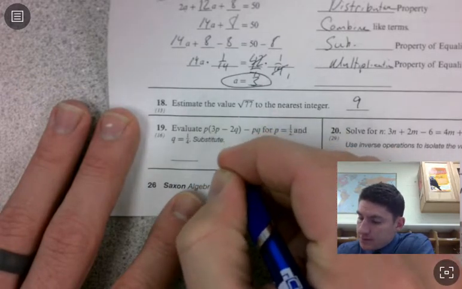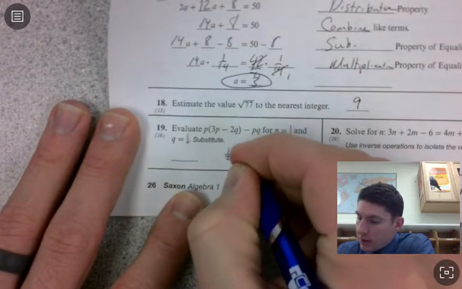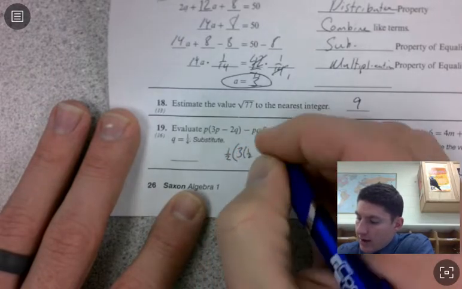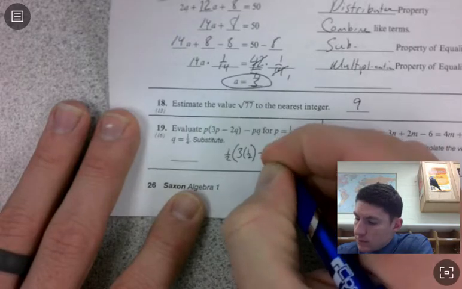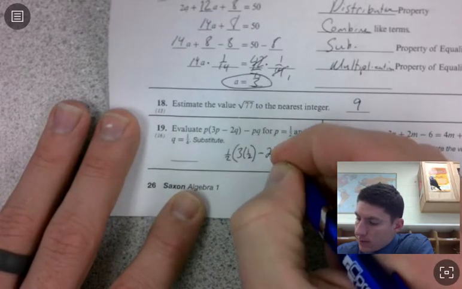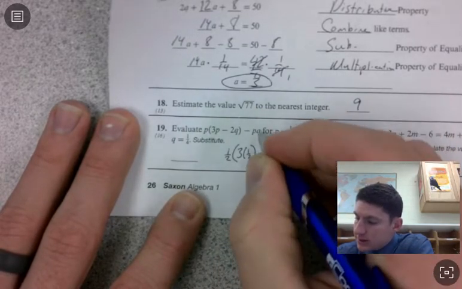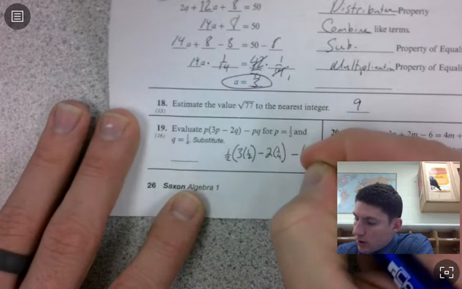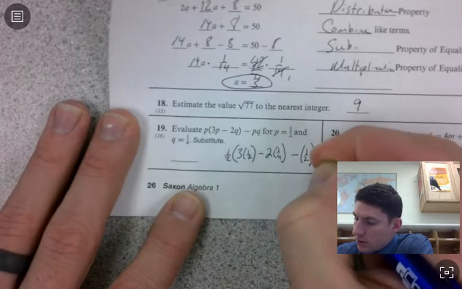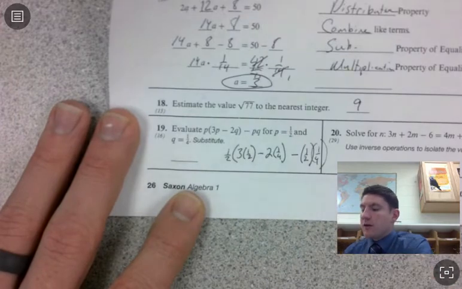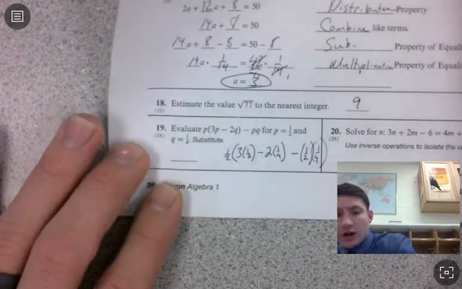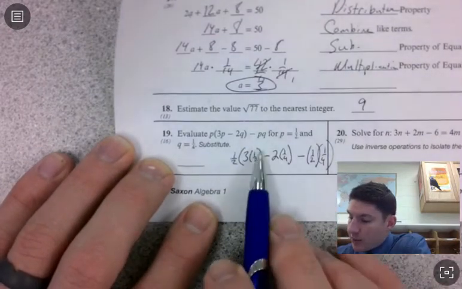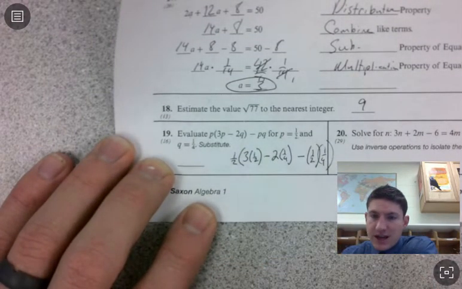So p is 1/2 on the outside, multiplied by 3 times 1/2 on the inside, minus 2 times q, where q is 1/4, minus, which would be 1/2 times 1/4. Here's what the initial expression looks like once you've substituted. Now you can go through and solve inside of the parentheses first and then outside the parentheses afterwards.